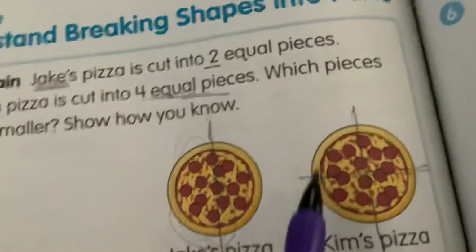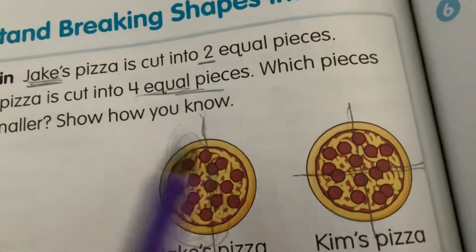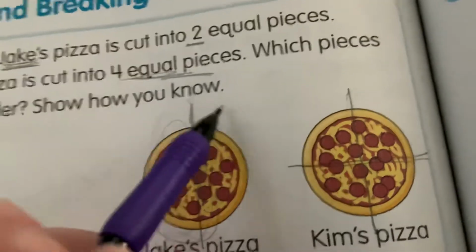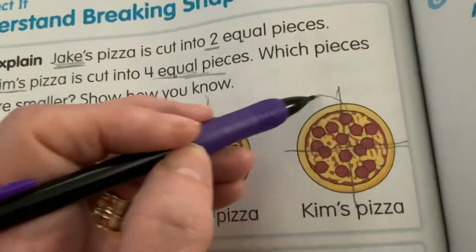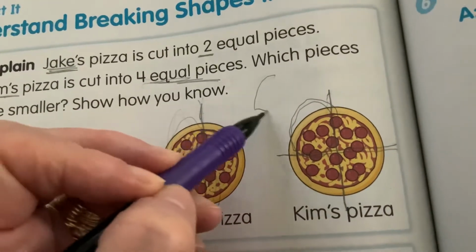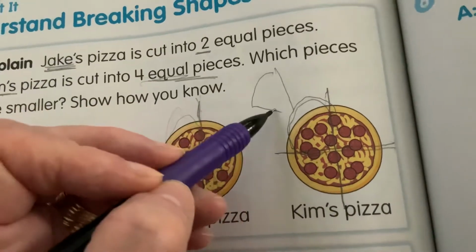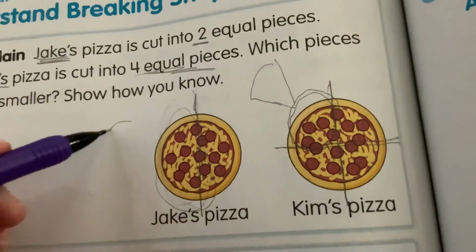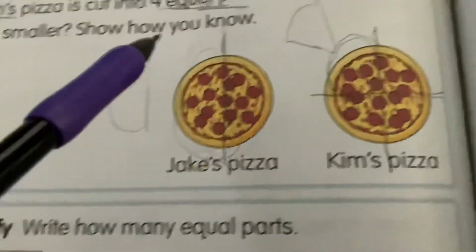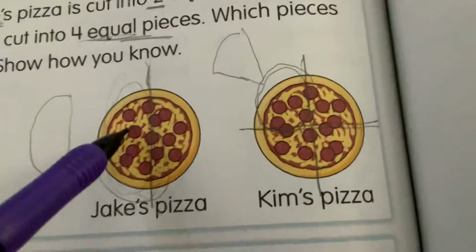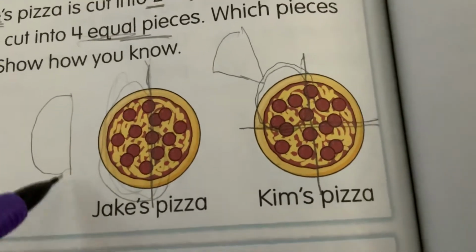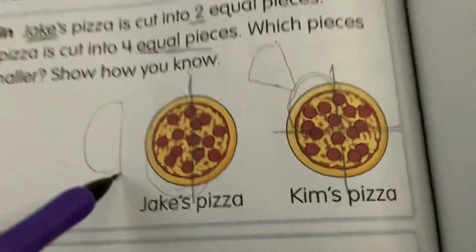So Kim has 1, 2, 3, 4 pieces, 4 equal pieces. Always check and make sure you do it. You count the pieces. Okay, then look at one of those pieces. One of those pieces looks something like this. This piece over here looks something like this. Which is bigger? Would you rather have a piece of pizza that was cut into halves or into fourths? Okay, Jake's pizza, his pieces are bigger.